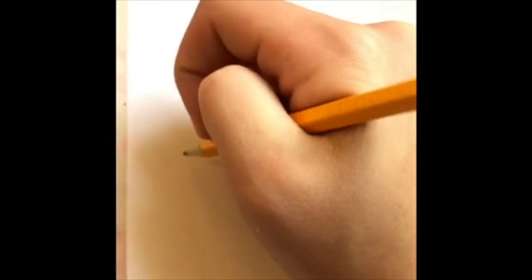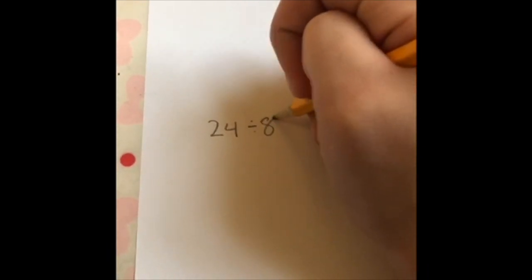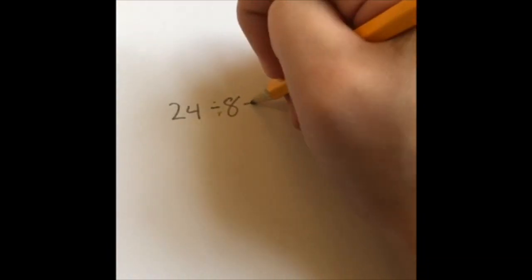Then let's do another division problem. We'll do 24 divided by 8 equals what?